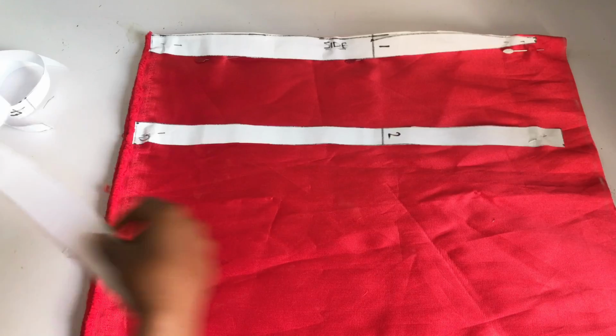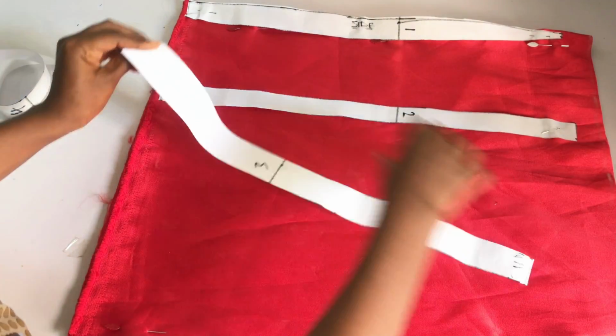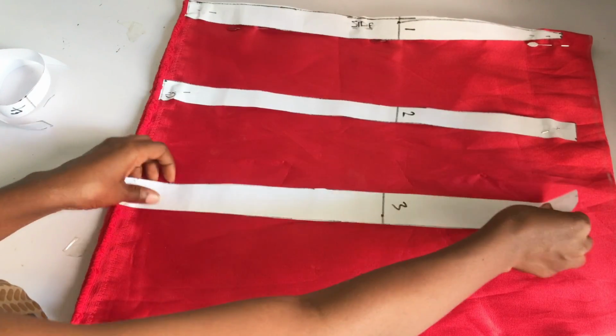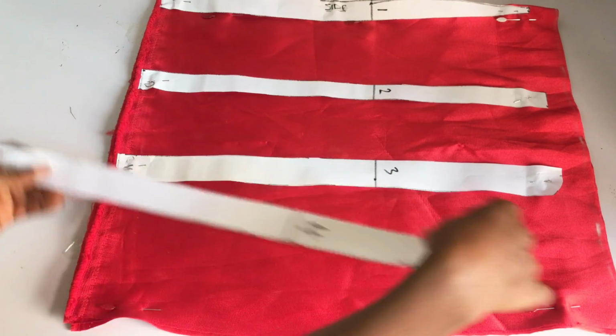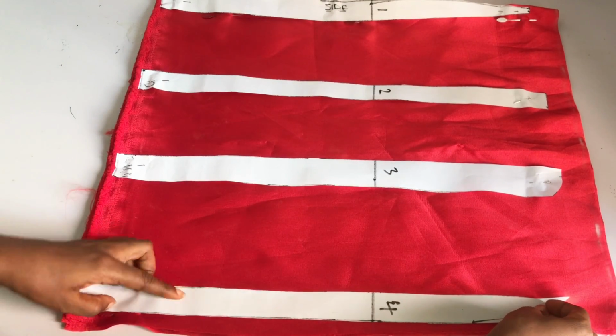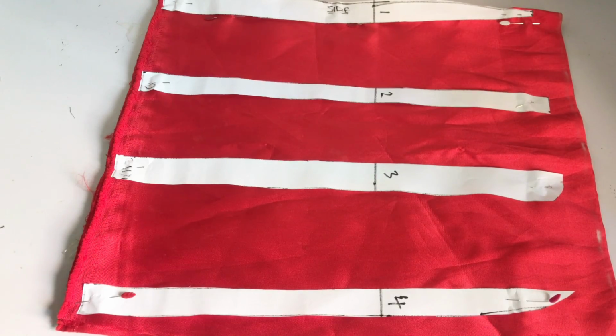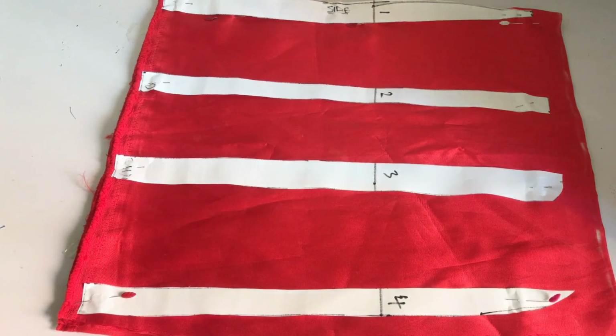So just go ahead and spread them apart. That is just the point of this slash and spread. You can see that I'm not even marking anything. I just want to spread it and get the shape that I have on the upper side and on the side. Okay, after spreading, this is what I have, guys.